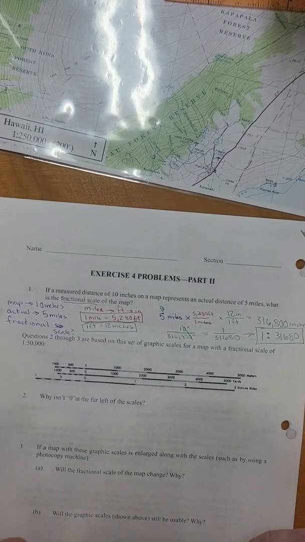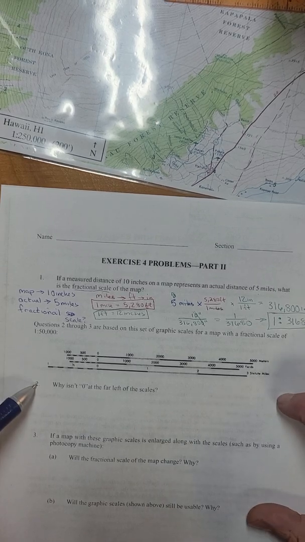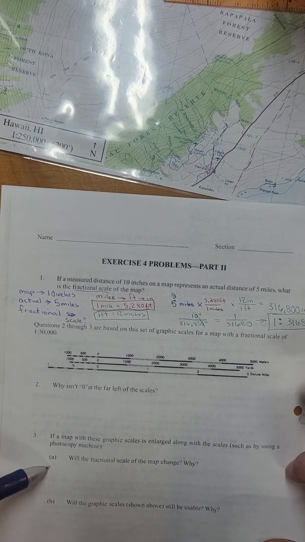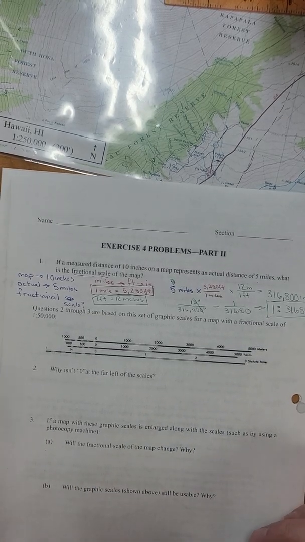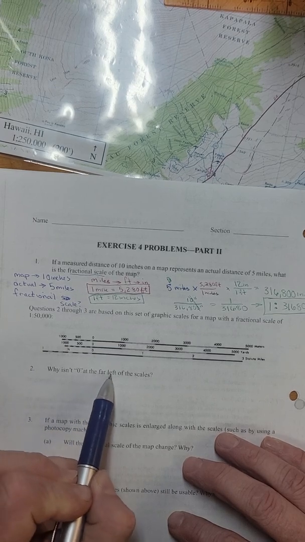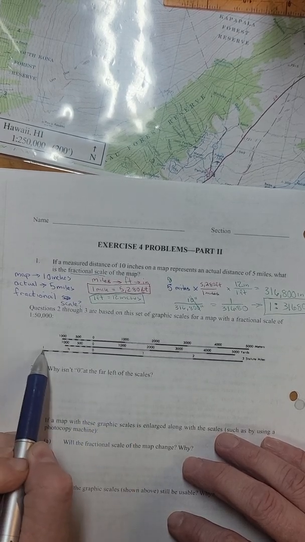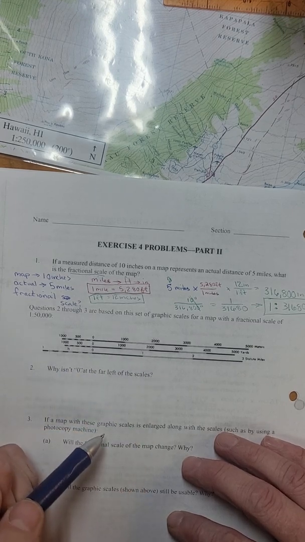All right. Now, this question and this question is relating to this graphic scale. Okay? So first it says, why isn't 0 at the far left of the scales? Like, why doesn't it start at 0 here and go this way? It's a good question.